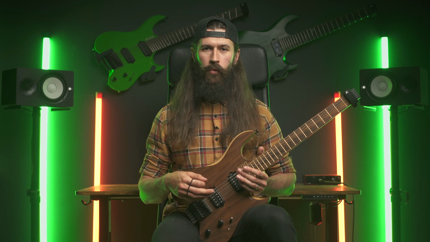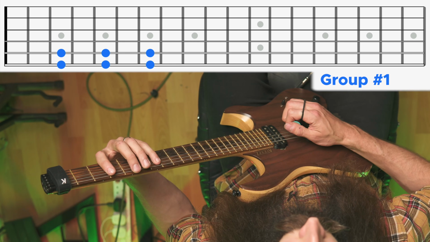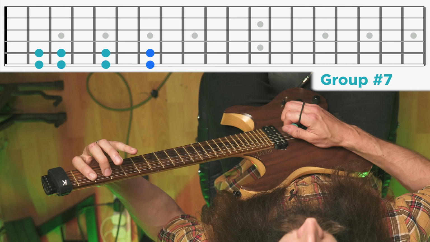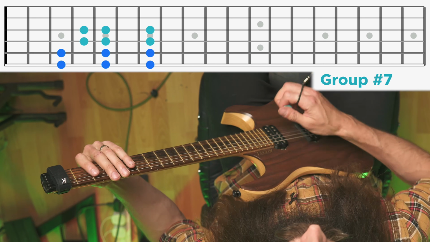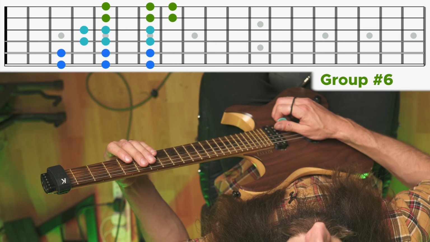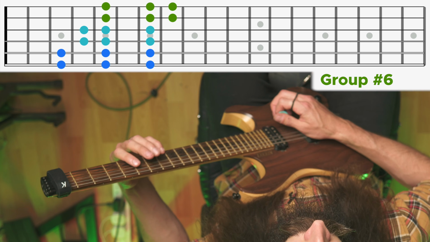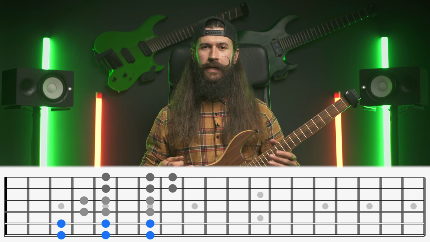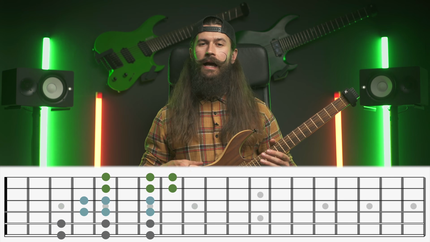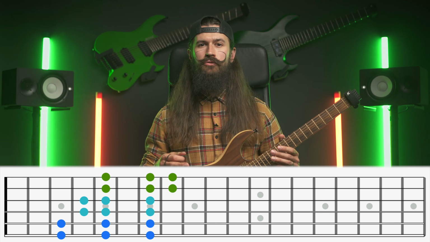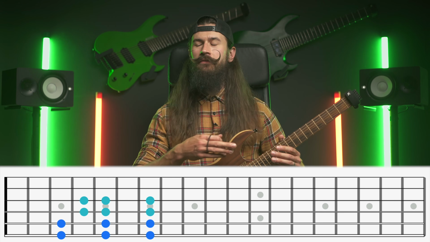For mode number 1, the Ionian, we start with group number 1. The one before that is group number 7, that we just place an octave higher. And then group number 6 on top. This creates a 3-part structure: group 1 at the beginning, group 7 in the middle, and group 6 on top. You can think of it like stacking blocks where each group locks into place, giving you the full mode.